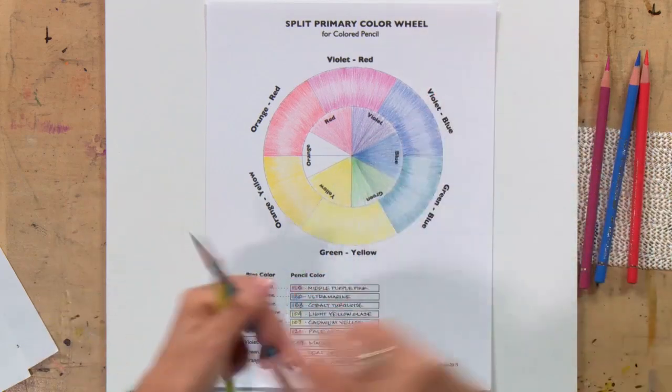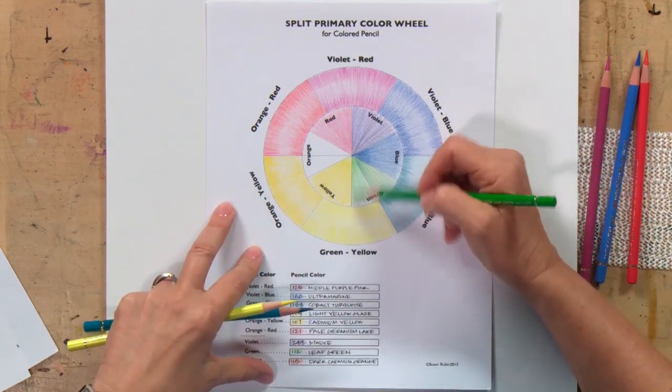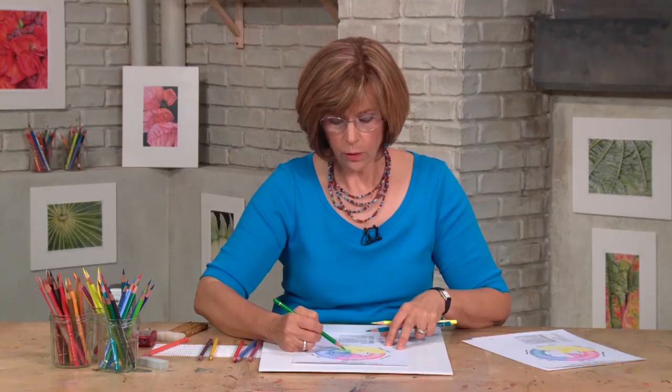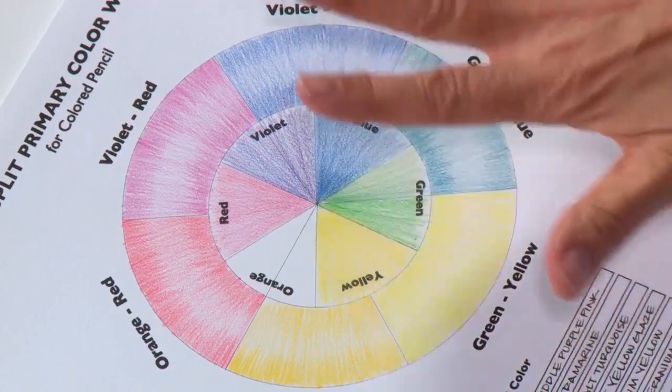There we go. We have a pretty good match. Again, I'll darken up this green a little bit so they're the same value. Value is the lightness and darkness. Hue is the color. So similar hue, similar value.